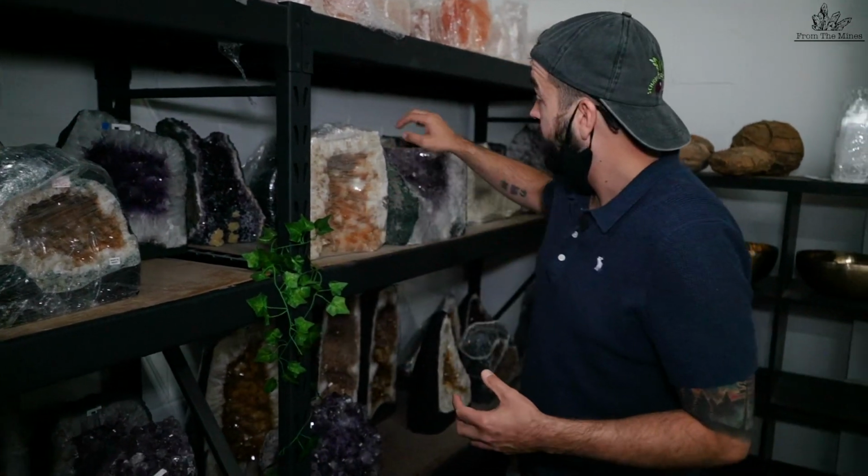So really there's 4 things that we want to think about when we're taking quality into consideration. First of all, is there damage to the piece? What is the color? What is the saturation? What is the formation? And what is the density? And by density, I mean how much matrix is, how much extra rock is on the piece. So this has a lot of matrix, right?